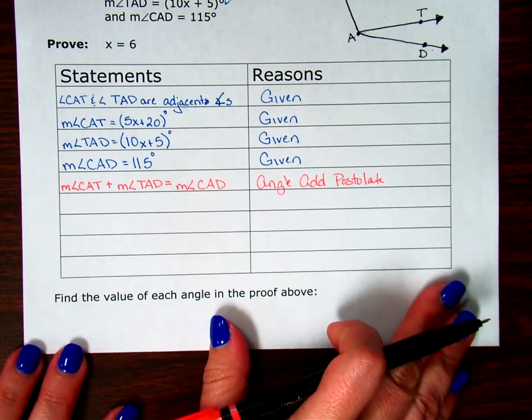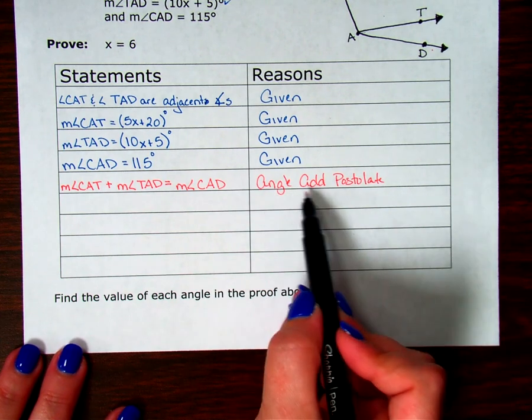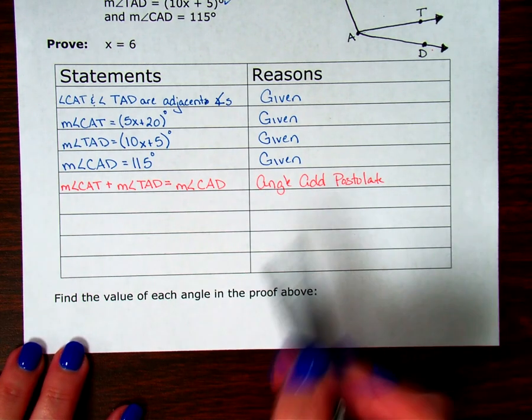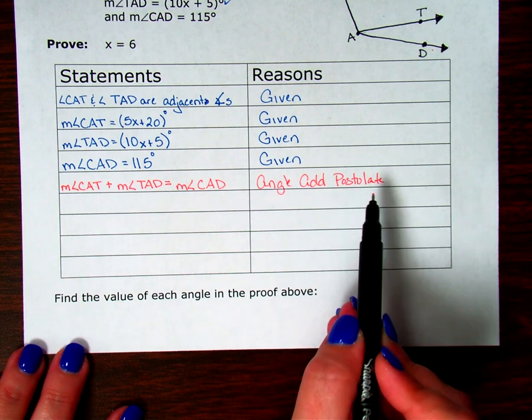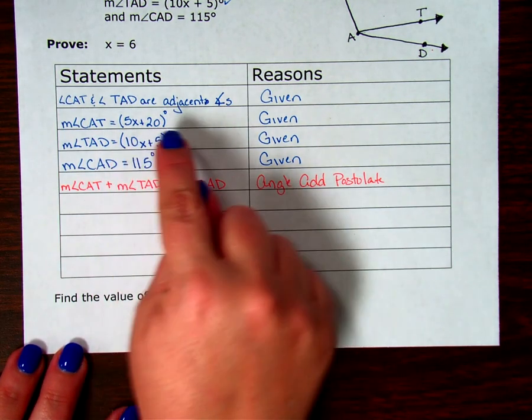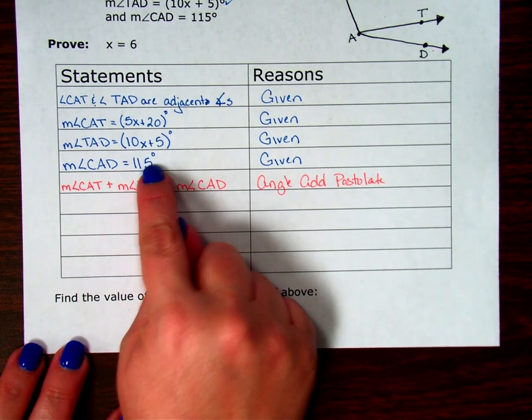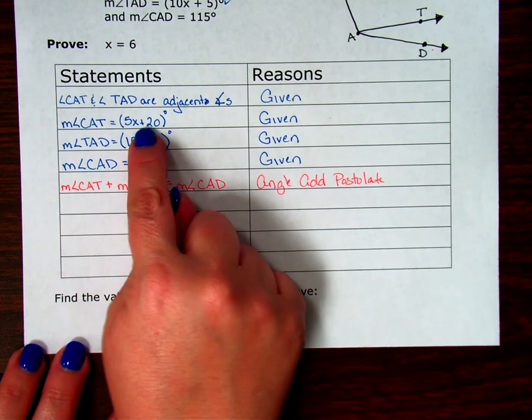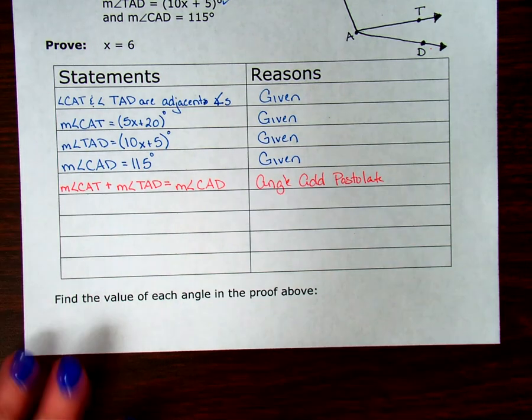Okay, so anytime you're adding two angles together, make sure it's the angle addition postulate. When you're adding two segments together, that's when it's the segment addition postulate. Okay, so now what we're going to do is we're just going to substitute in these values. The angle CAT is 5x plus 20.